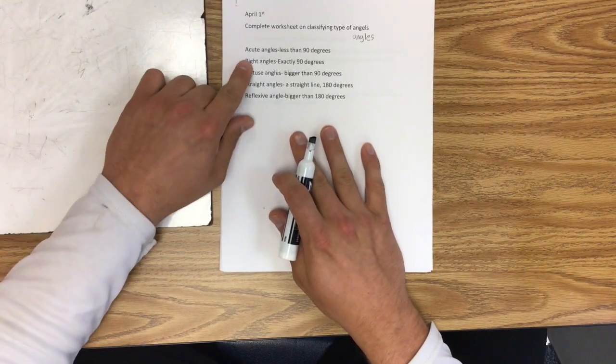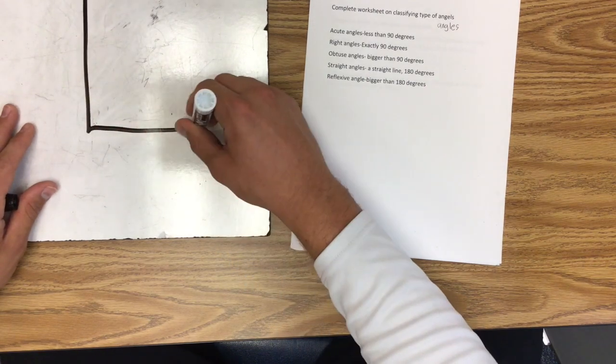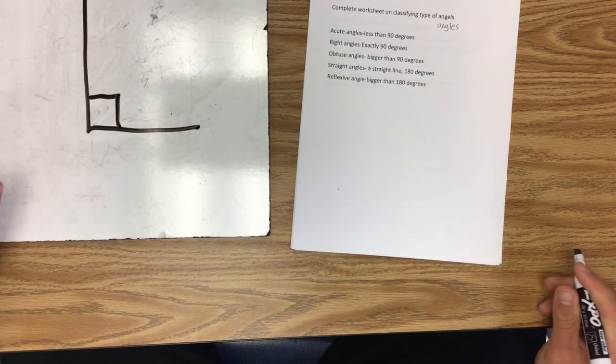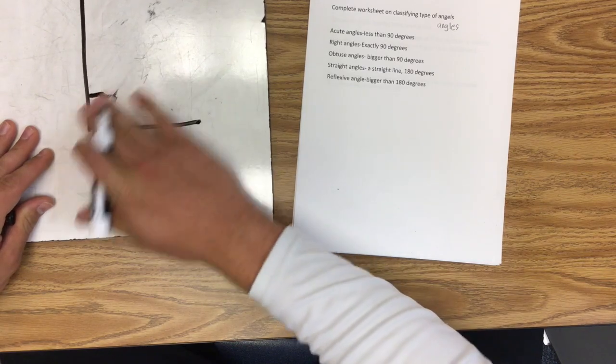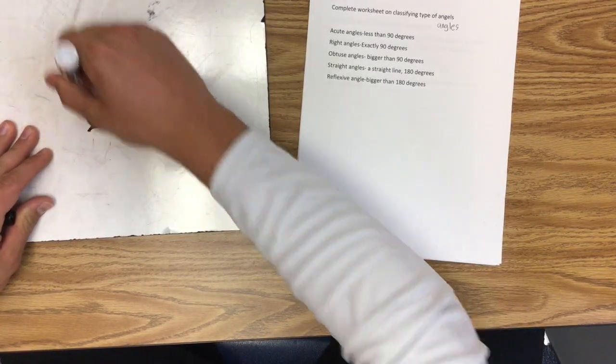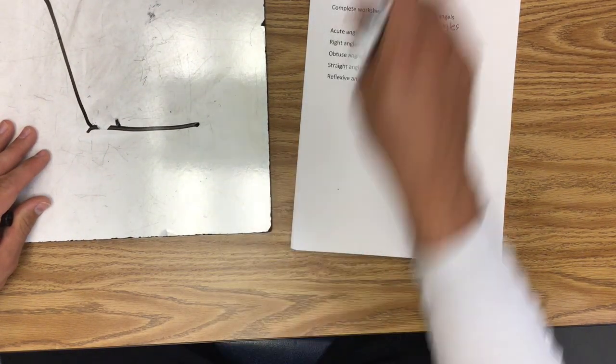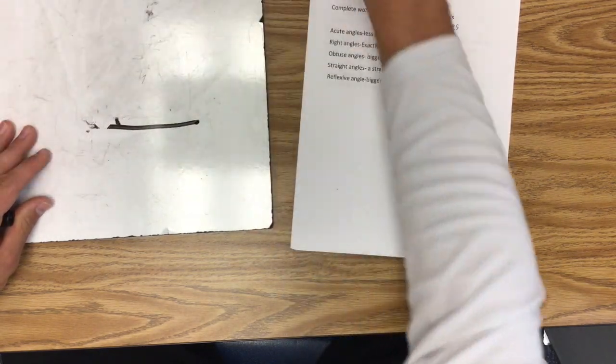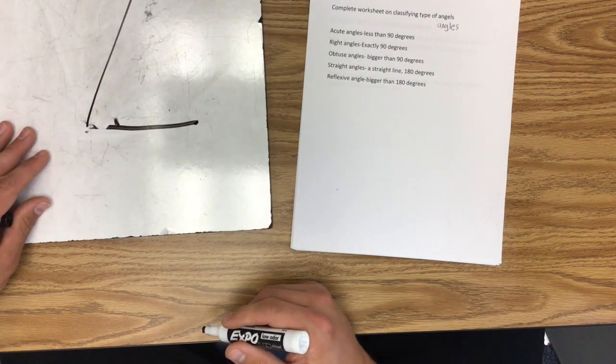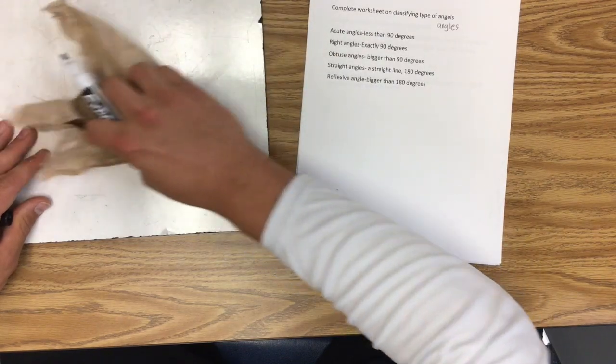The next one that we've already gone over is our right angle. Okay? That is exactly 90 degrees. Right here. Straight up and down. Okay? If it's just a little bit this way, that's not a right angle. If it's just a little bit this way, also not a right angle.